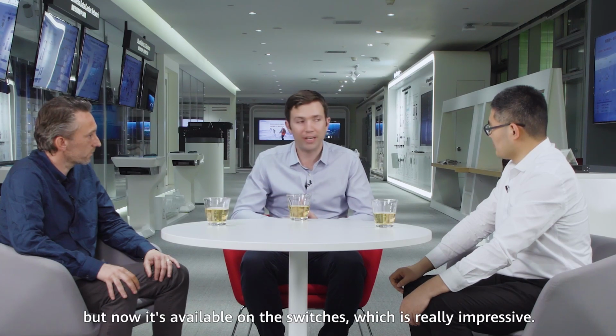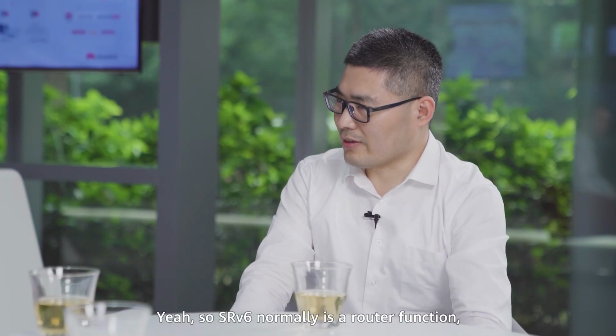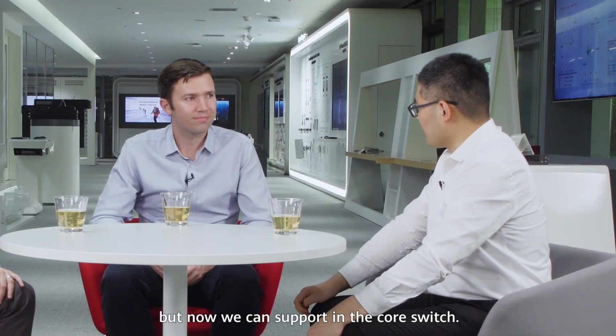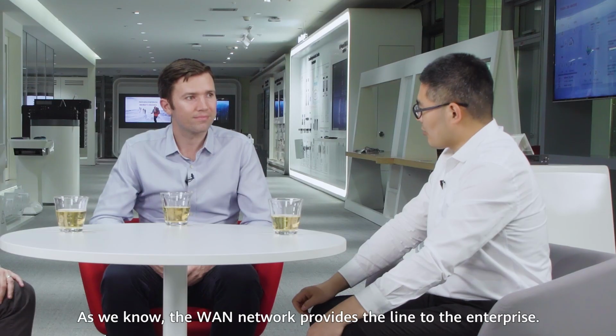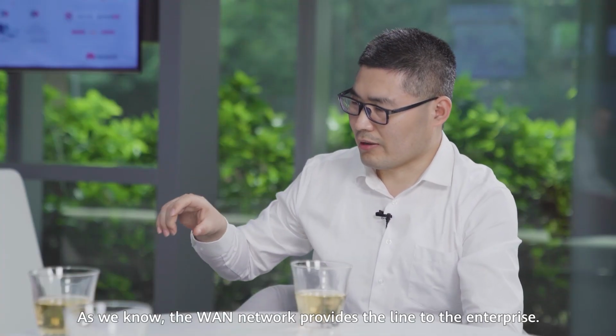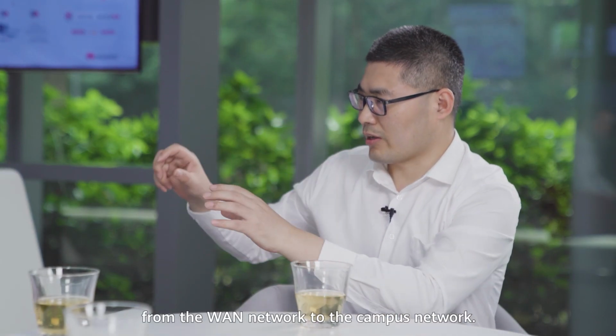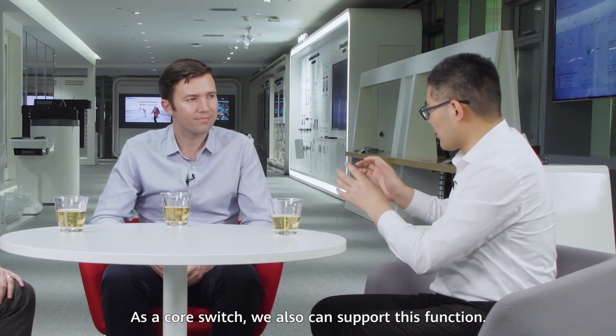And SRv6, I understand Huawei used to only have it on the high-end routers, but now it's available on the switches, which is really impressive. Yeah, so SRv6 is normally a router function, but now we can support it in the core switch. As we know, the WAN network provides a line to the enterprise. So the core switch is like the end of this WAN network. So we can provide SRv6 end-to-end from the WAN to the LAN, transferring the traffic from the WAN network to the campus network. As a core switch, we can also support these functions.